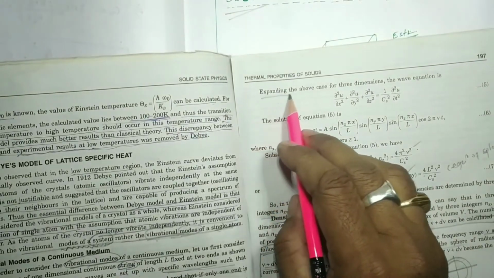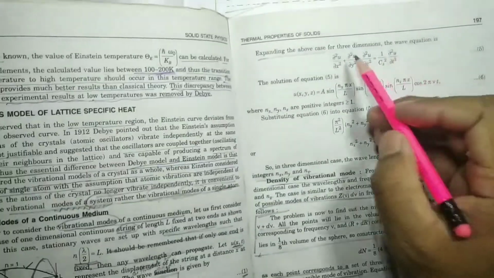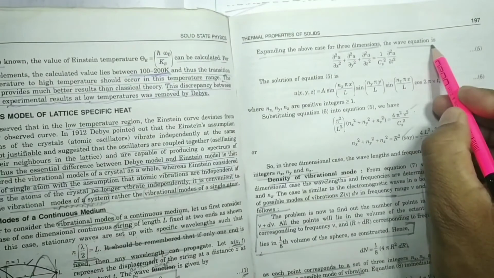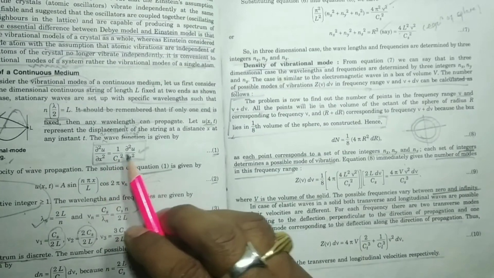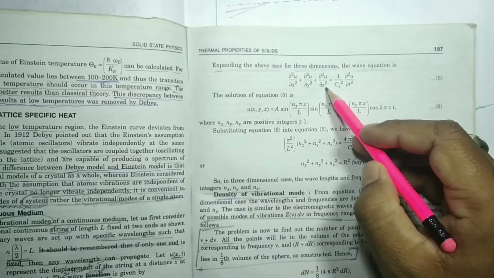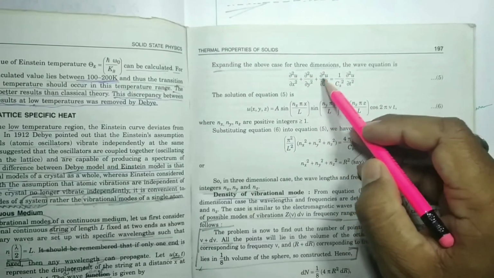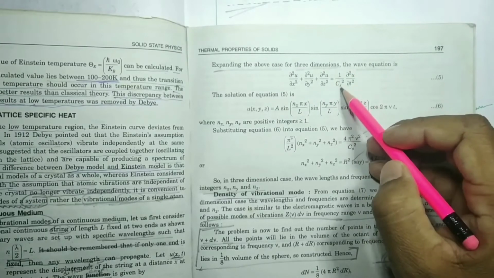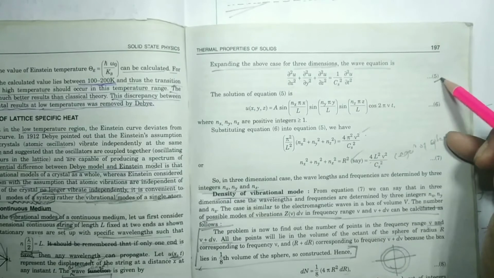So expanding the above case, whatever we discussed in 1-dimension, in the case of 3 dimensions the wave equation will be written as follows. This is the 1-dimensional one, d square u by dx square, and the right hand side is this one. In 3-dimensional, we have to consider vibration along the x axis, y axis and z axis. So d square u by dx square plus d square u by dy square plus d square u by dz square equal to 1 by Cs square into d square u by dt square. Let this equation number be 5.